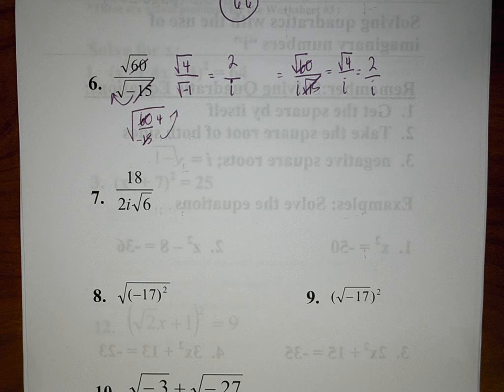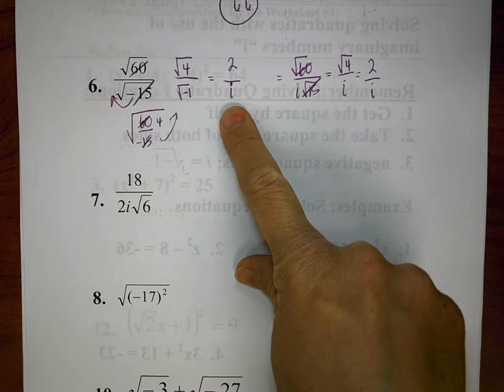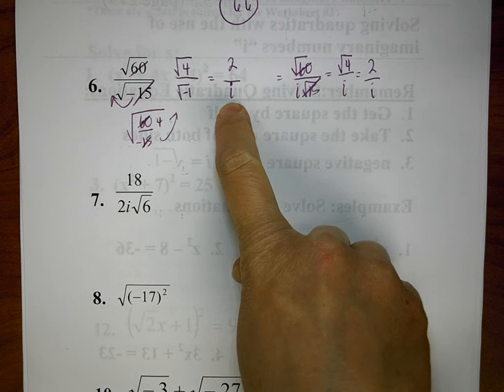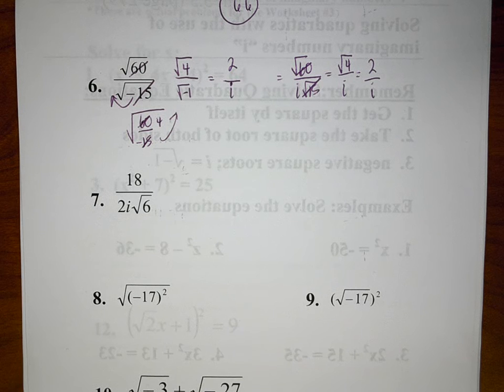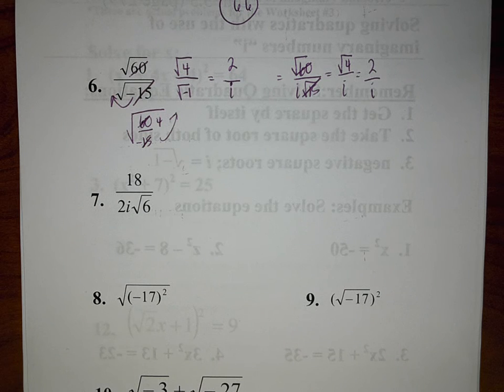No, this is not the answer. So I just want to make sure that you guys are okay with 2 over I before I go further. So do you remember how yesterday I said you can't have a root in the denominator? Yeah. When you have an I in the denominator, it's like having a root in the denominator because I really represents the square root of -1, right? Yeah. So what's the only way to get rid of that I?